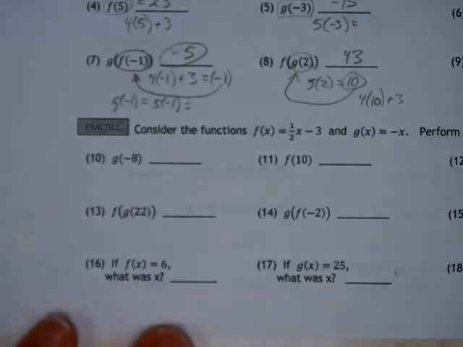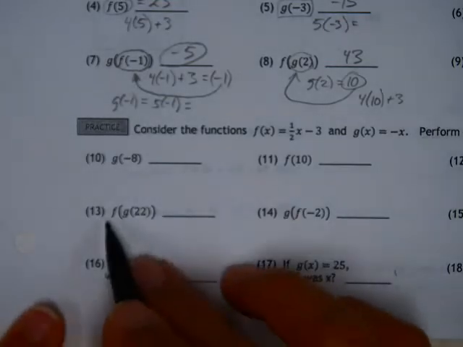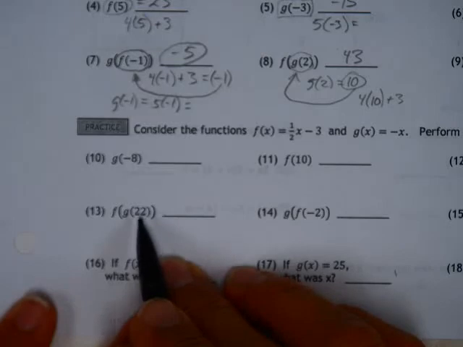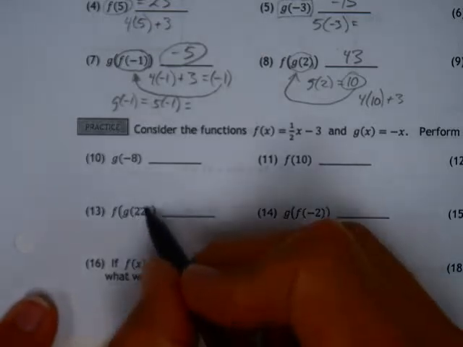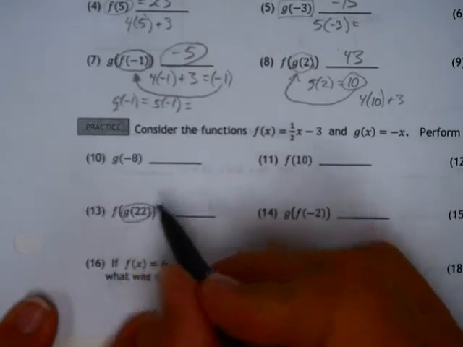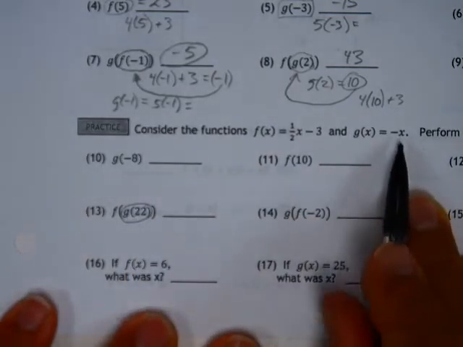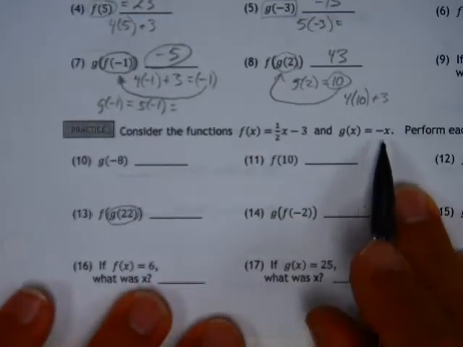So this is more practice. We'll just select a couple here. F of g of x, to make sure we've got that idea correct or straight in our brains. This says plug 22 into the g equation. And all this equation is asking us to do is change the sign.